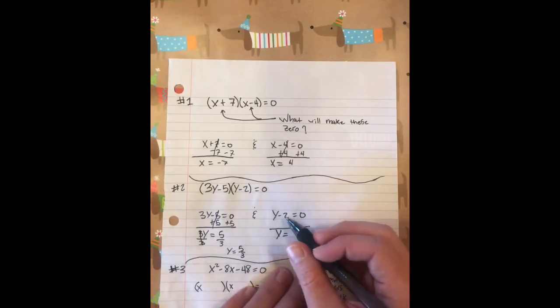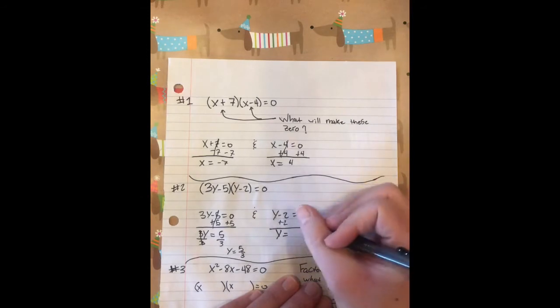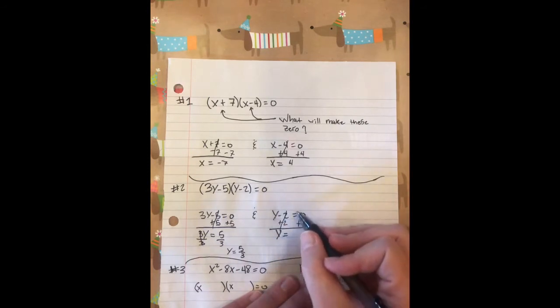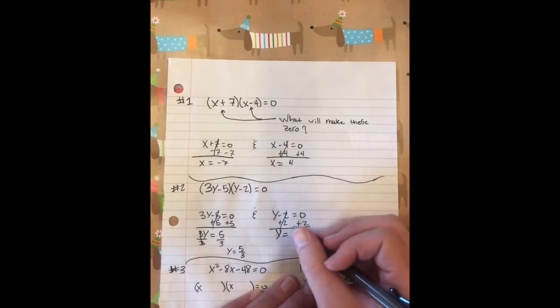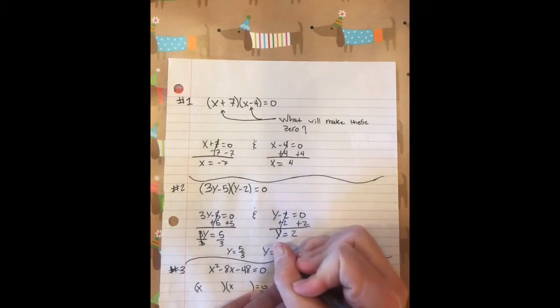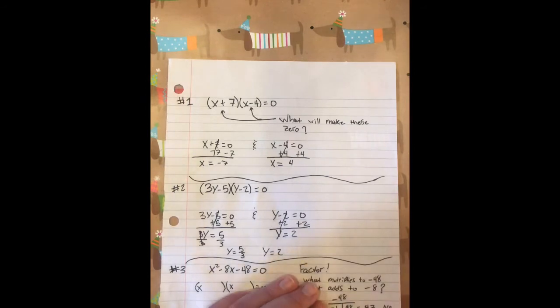This is the easier side. It's the opposite of a negative 2, positive 2. What I do to one side, I need to do to the other. That will take out that. Bring my y down, bring my equal sign down. 0 plus 2 is 2, or positive 2. So we have y equals 5/3 and y equals positive 2. All right, moving on to number 3.